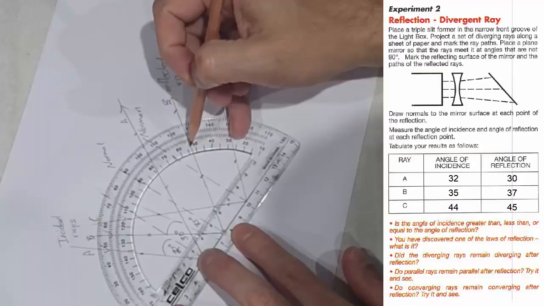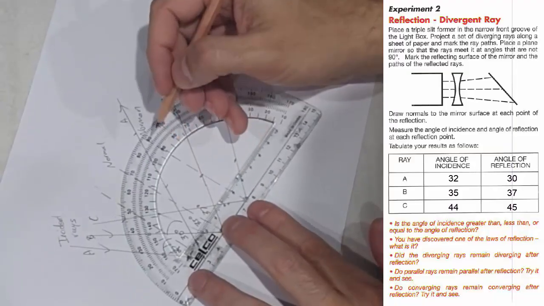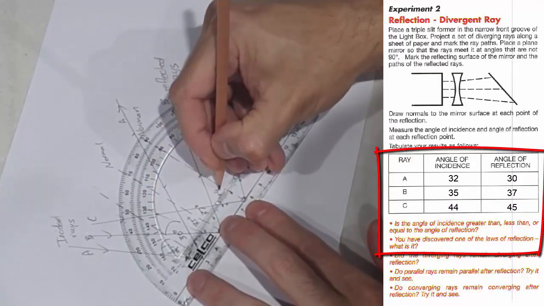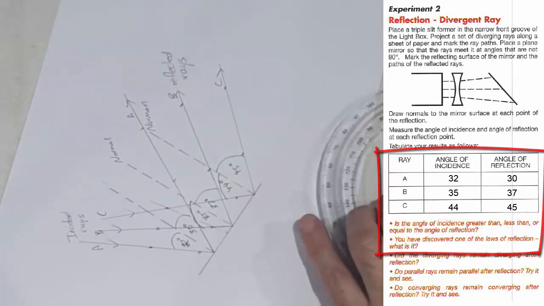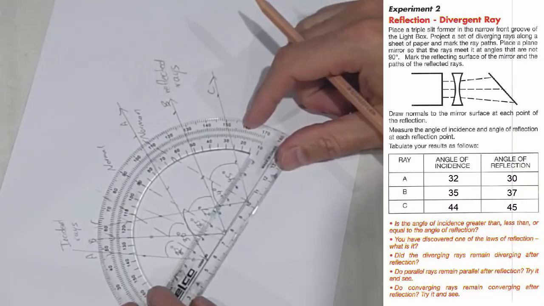That's the answer. Is the angle of incidence greater or less than or equal to the angle of reflection? It's the same. And that's what the law of reflection is. Angle of incidence equals angle of reflection.